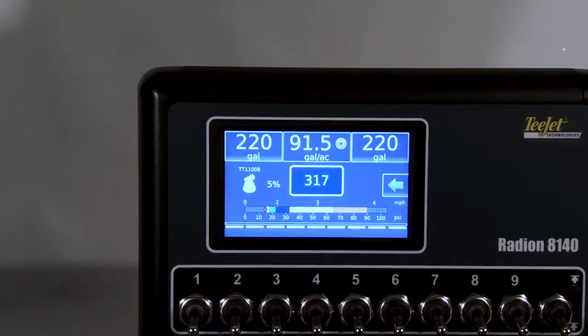Today we will review 5 of the most common startup questions for Radion 8140. Number 1, regulating valve position.